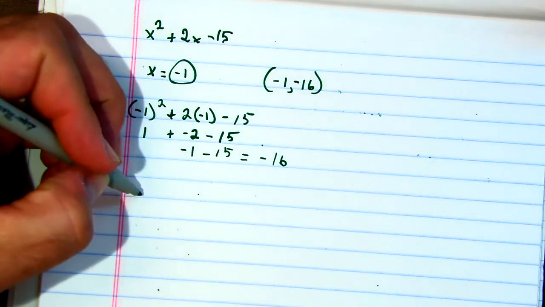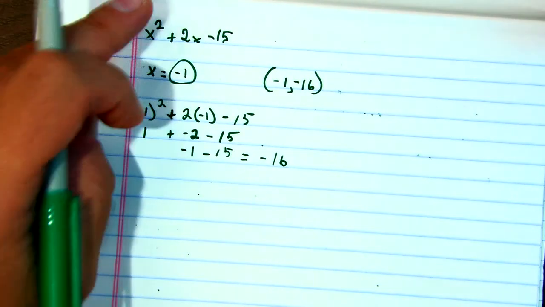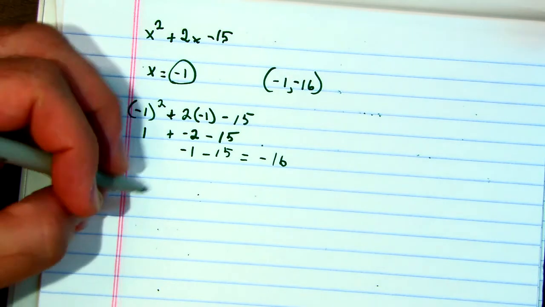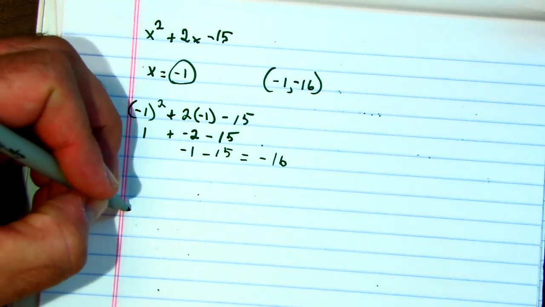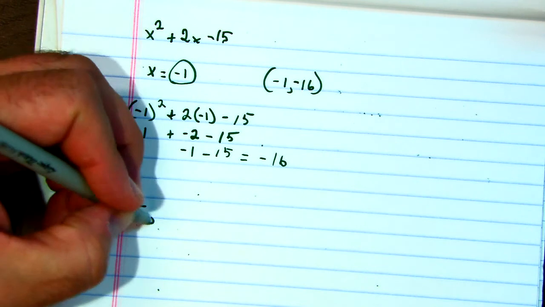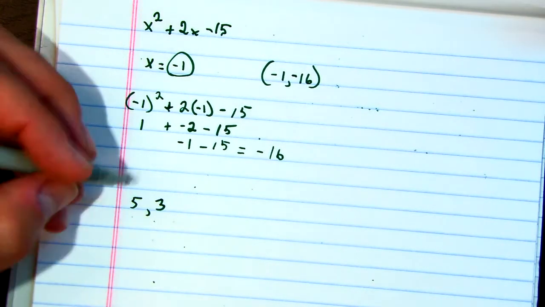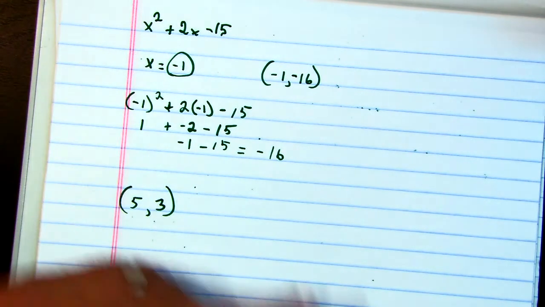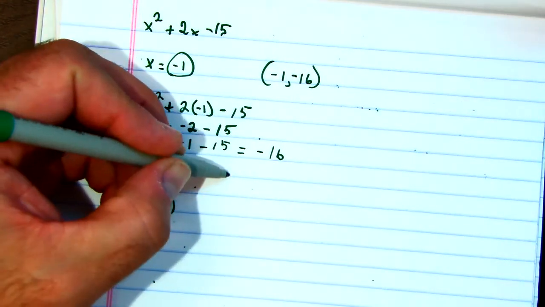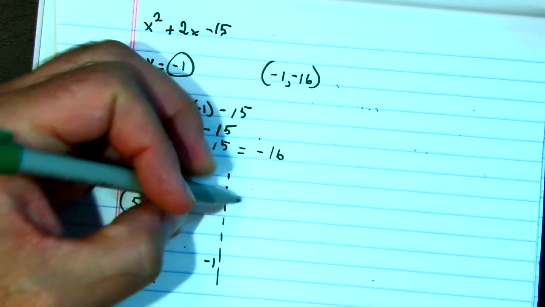Well, what happens if they give me the axis of symmetry of negative 1 and they give me another point? Let's say they say, okay, find another point of 5, 3. So they tell me 5, 3 is on this parabola. But the axis of symmetry is at negative 1. So here's negative 1.